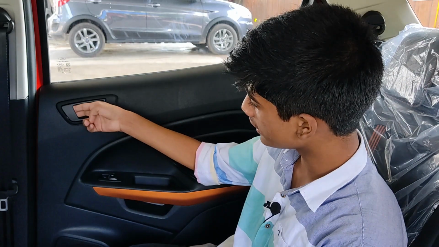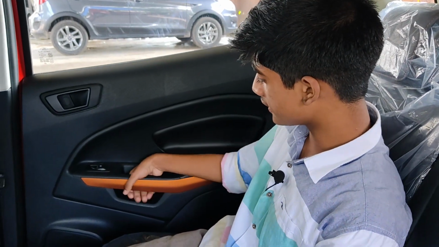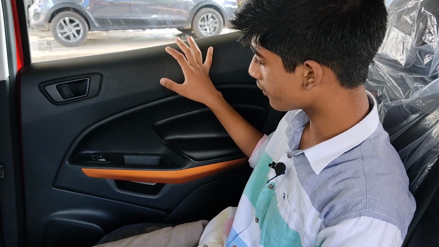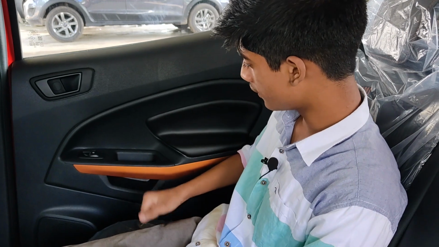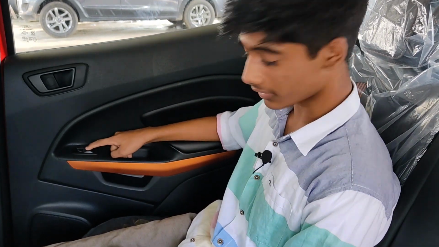The door handle is given in black. The window feels very nice. We get an airy feeling inside the cabin, which also gets a sunroof, which I'll be showing you when I get into the driver's seat. The door handles are also very good. It feels very solidly put together. Huge thumbs up for that. And rear power window controls are given over here.